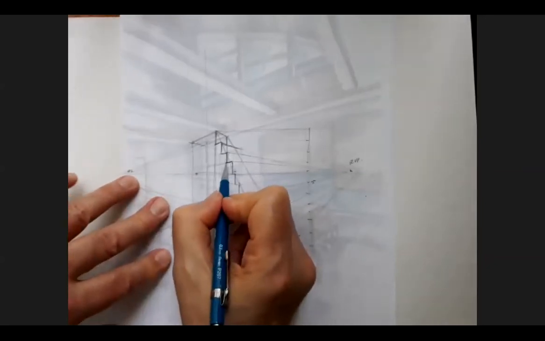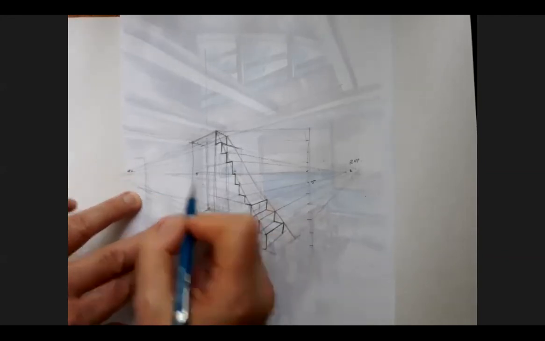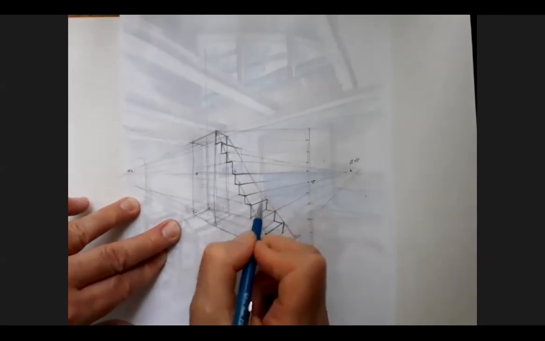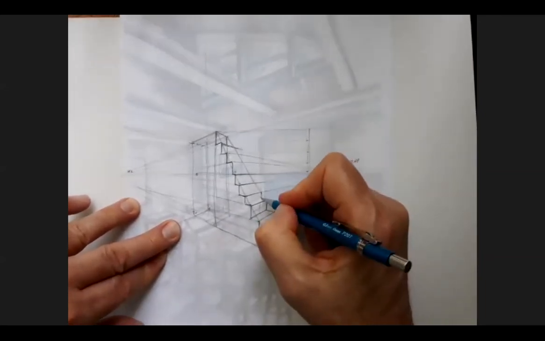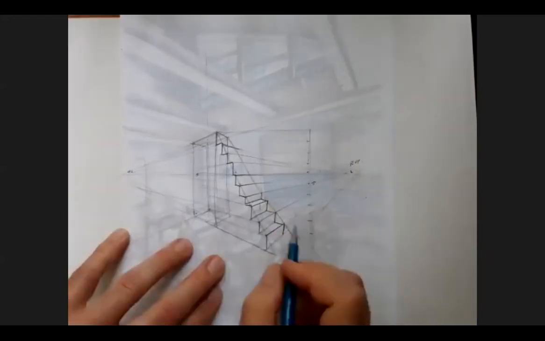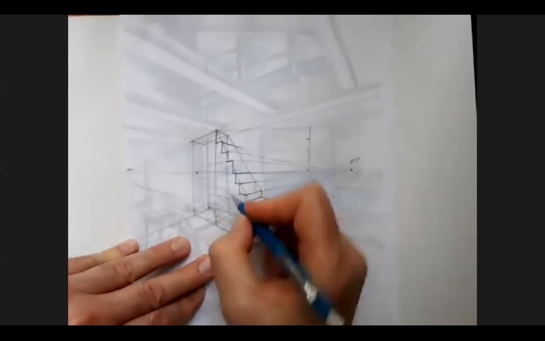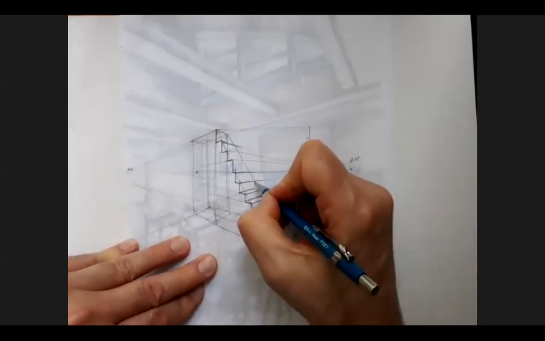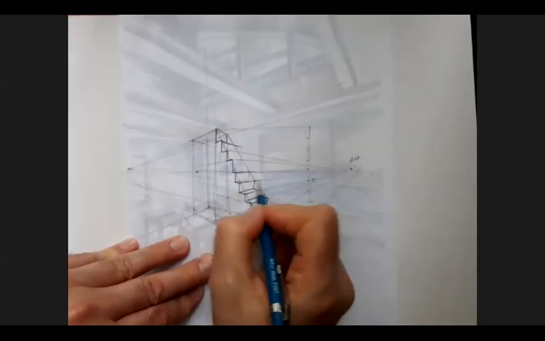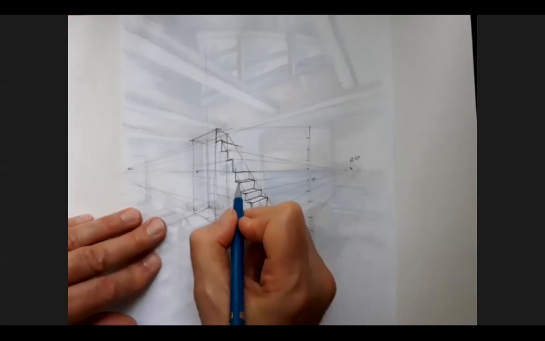These I want to go to vanishing point left. And where it comes here below my eye level, I'm going to see these drop down, and these come over. So I see the tops of the steps. I'm seeing very little of this step here that's just below my eye level.